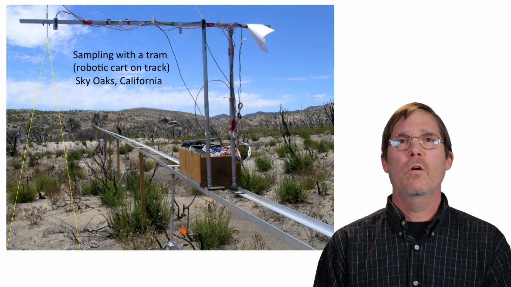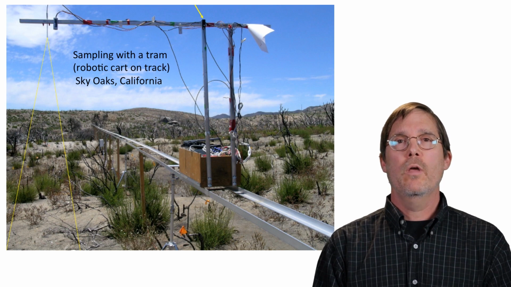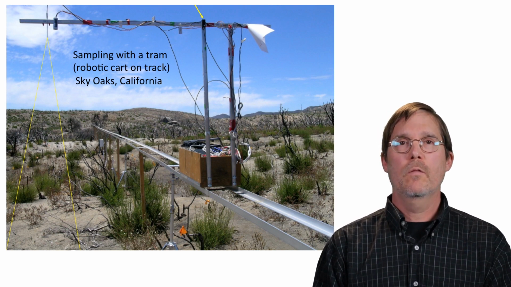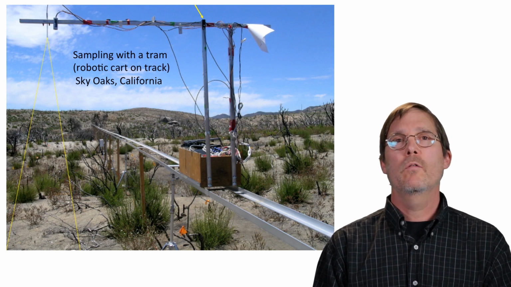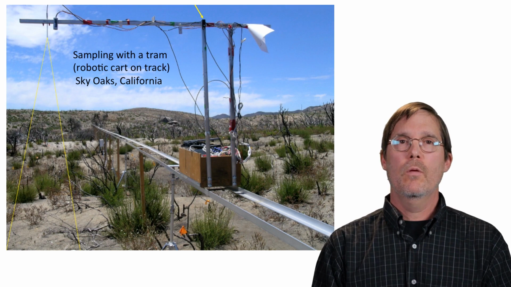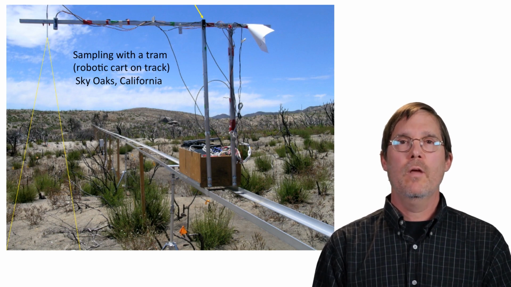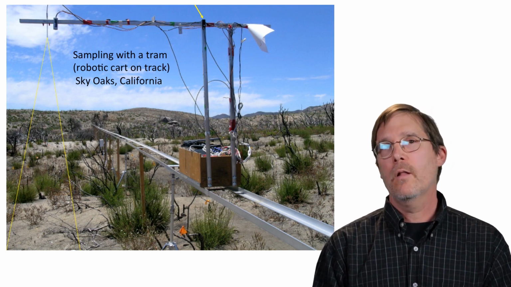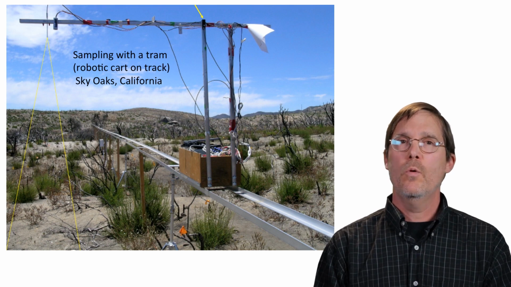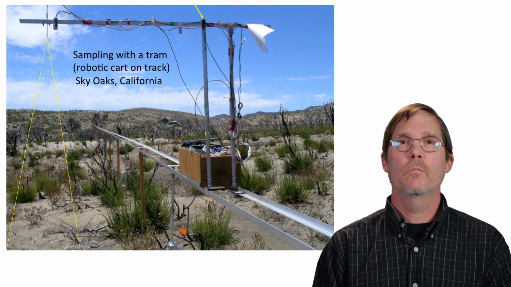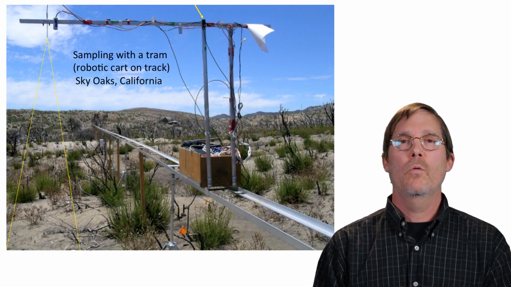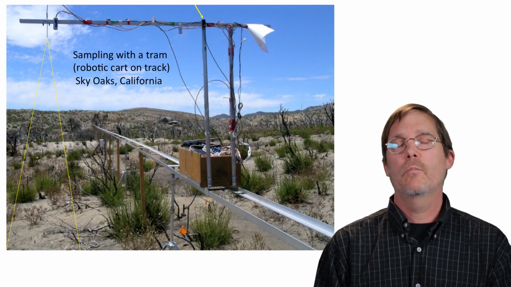And also on this cart is an upward-looking channel that's reading the downwelling irradiance, the solar spectrum, if you will. And so this allows us to correct the reflected radiation by the downwelling irradiance. So as clouds change or the sky conditions change, we can correct for that with this kind of dual channel system, by measuring up and down at the same time.